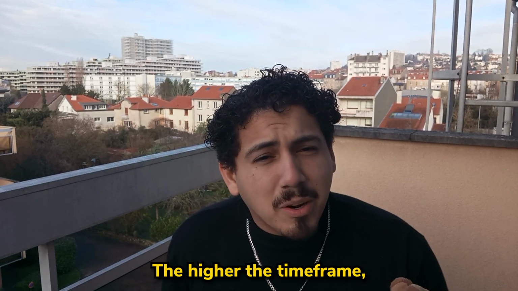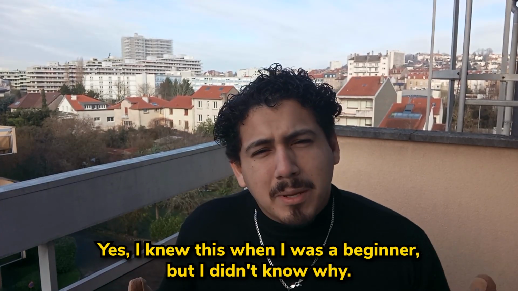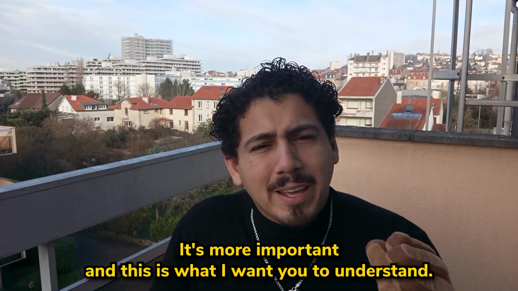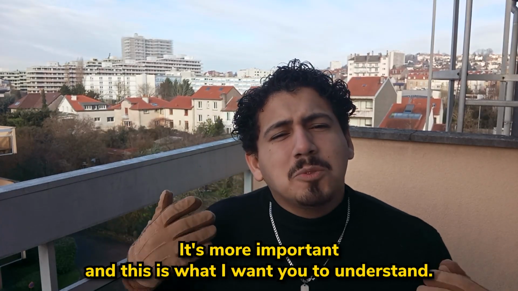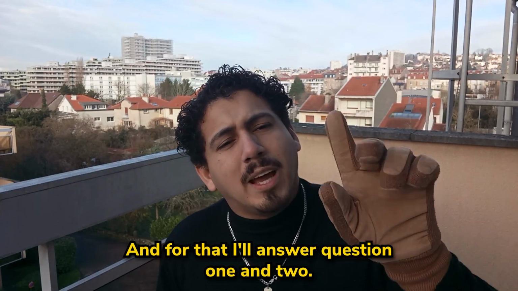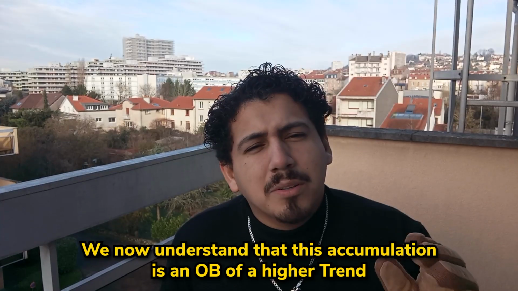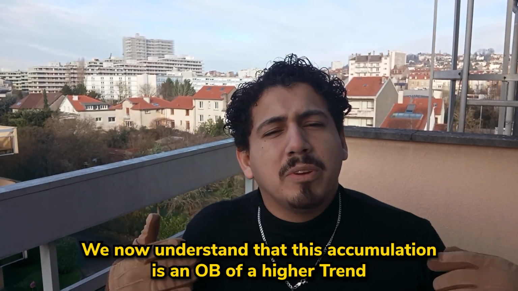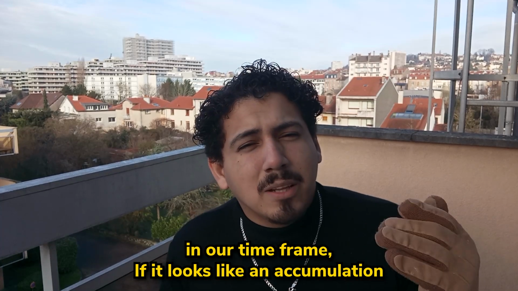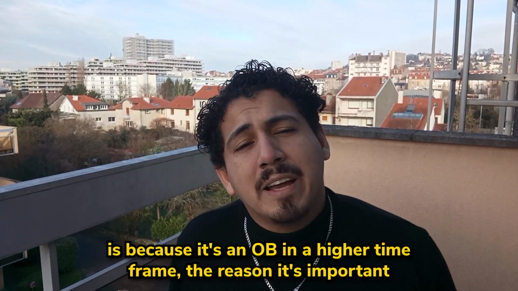The higher the time frame, the more important and likely it is to expect a reaction there. Yes, I knew this when I was a beginner, but I didn't know why it's more important. And this is what I want you to understand. For that, I'll answer questions 1 and 2. Why is that order loading zone important? We now understand that this accumulation is an OB of a higher trend. In our time frame, if it looks like an accumulation, it's because it's an OB in a higher time frame.